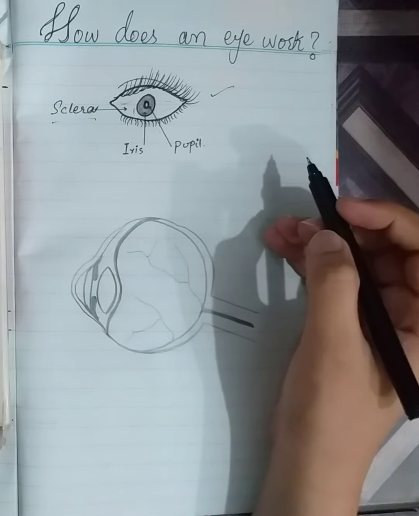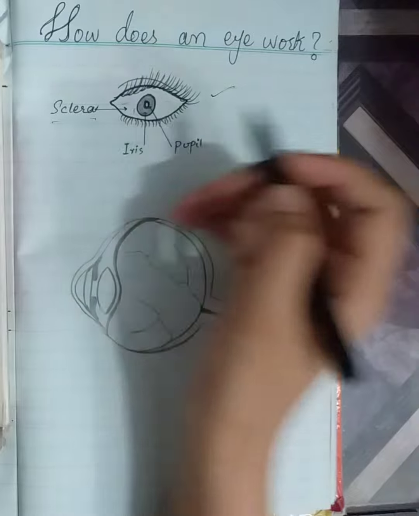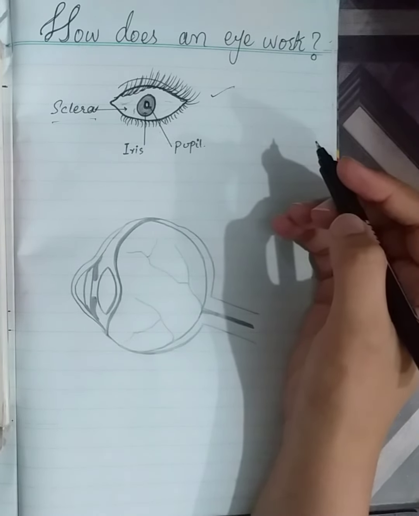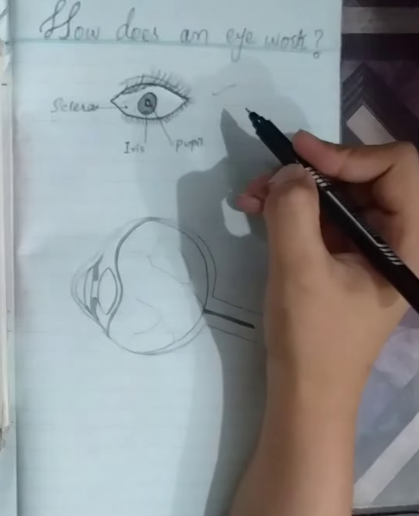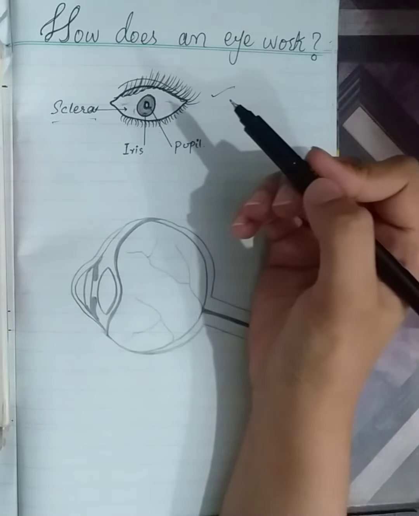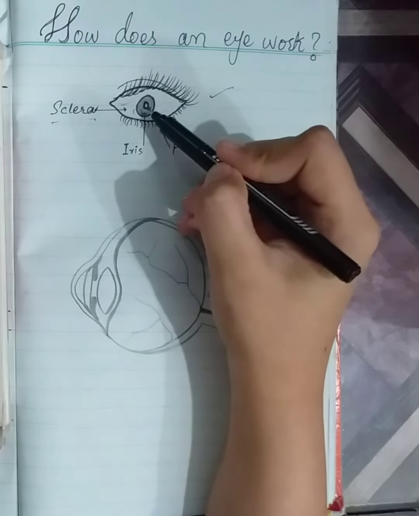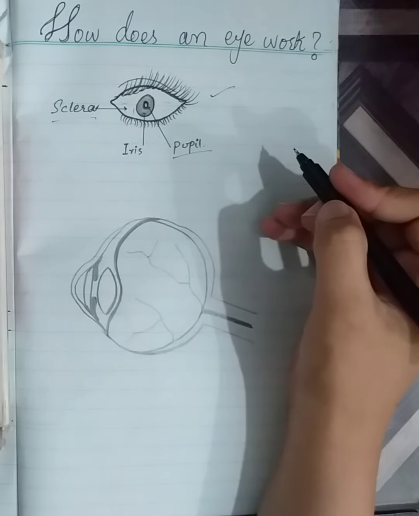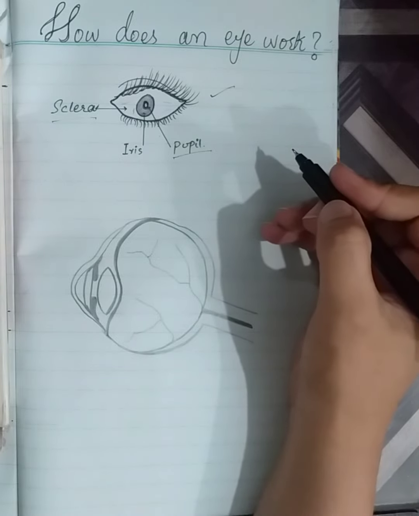And if we talk about the iris, what is the iris? The colored part of the eye is called the iris. That means when you say his eyes are greenish in color, you are talking about the iris, not the whole eye, okay? And if you notice carefully, you can see a hole in the iris, which is called the pupil, and the work of the pupil is to pass the light so that we can see things clearly.